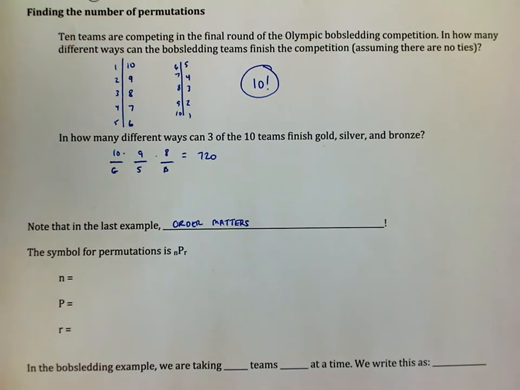So maybe it's U.S., Russia, China. Maybe it's Russia, United States, China. Those would be different orders, right? But maybe it's also like France, Germany, Canada, okay? And so I would have all these 10 teams that I'm choosing between. I only care about the top 3. So 720 choices, okay? We do have a way to do this on our calculator, okay?